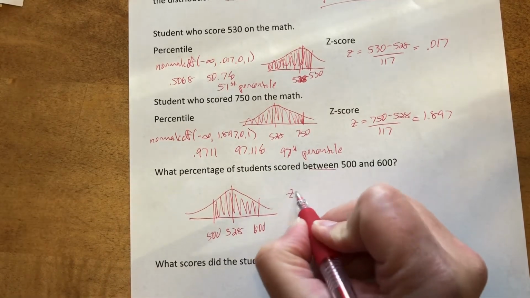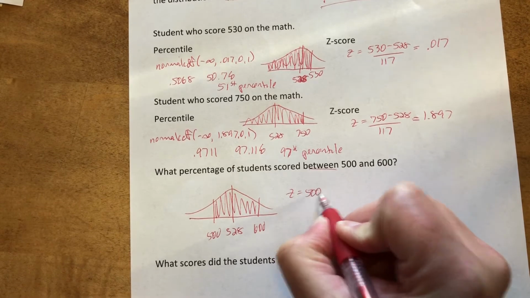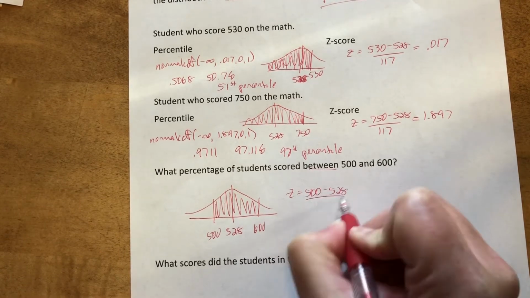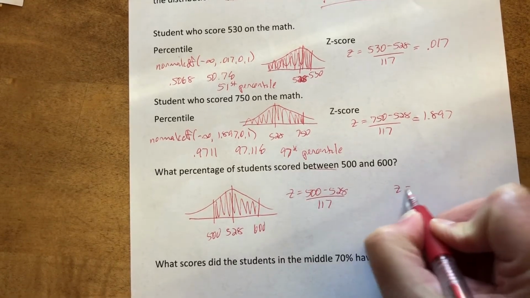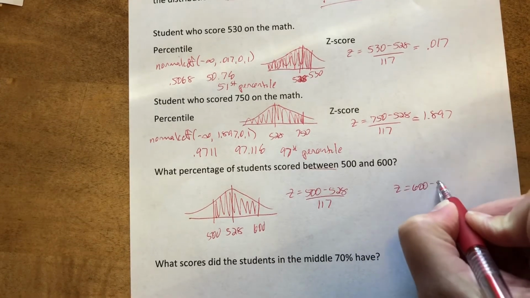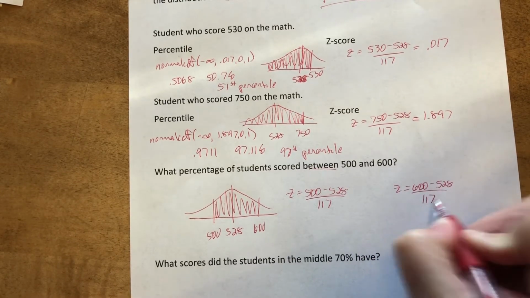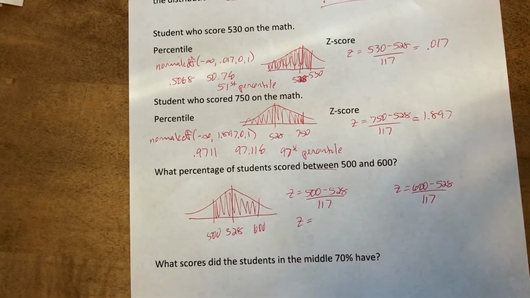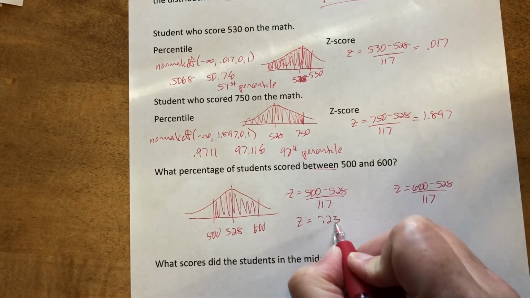All right, so I'm going to z-score 500. And then I'm going to z-score 600. So for this z-score, I got, oh, good heavens.